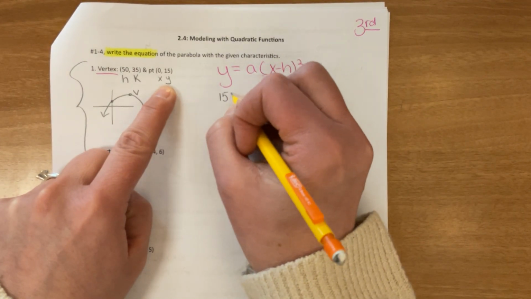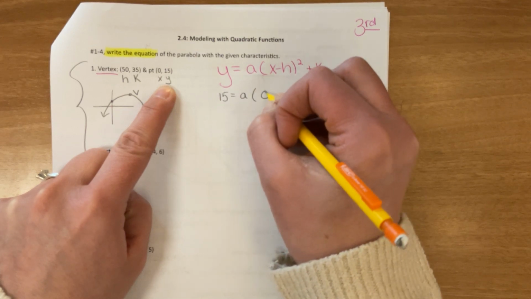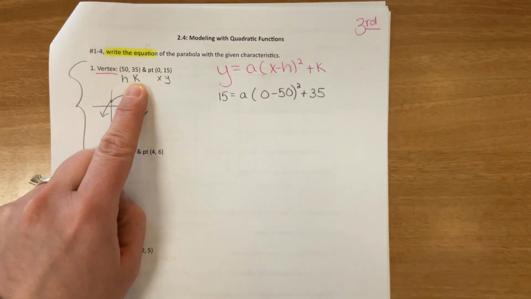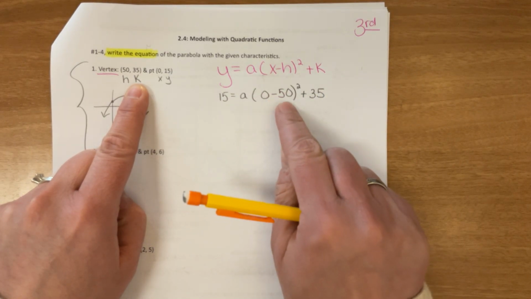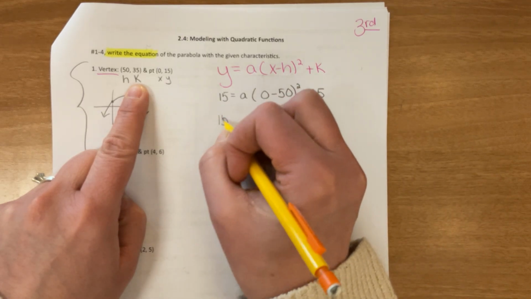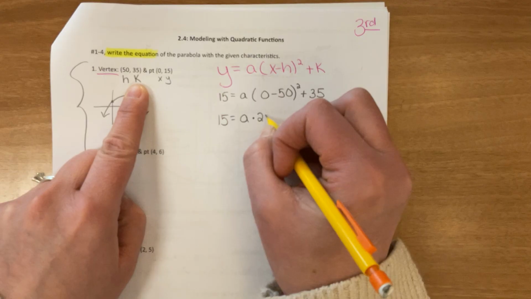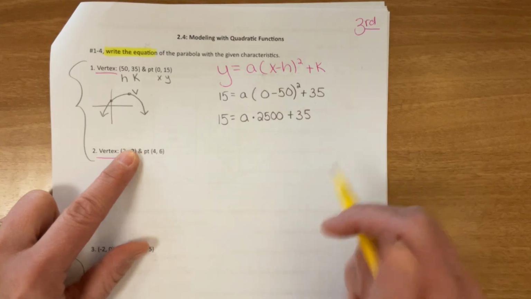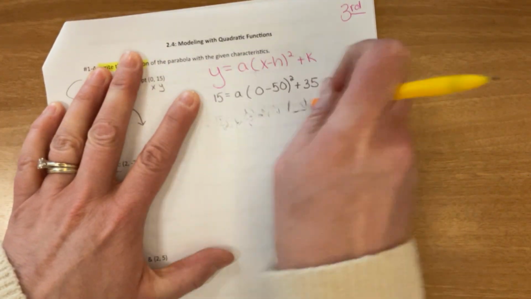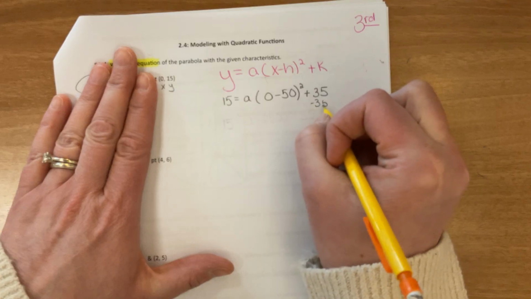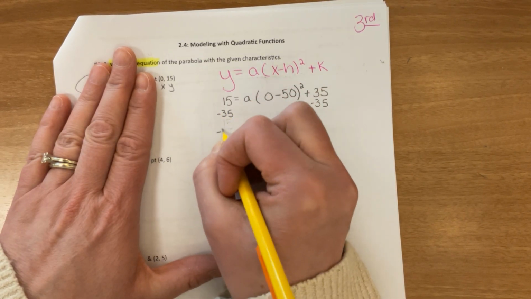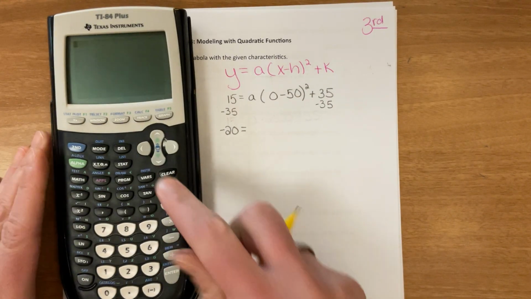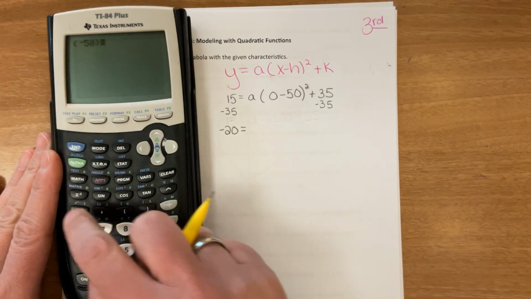So I'm going to plug in the 15, I'm going to plug in the X, I'm going to plug in the H, and I'm going to plug in the K. Now, order of operations does tell me to do this first, but if you do it like that, then you might try to add these together. So what I would tell you to do is subtract your 35, so you get negative 20, then go ahead and square this, okay? If you don't feel comfortable, you can just use your calculator.